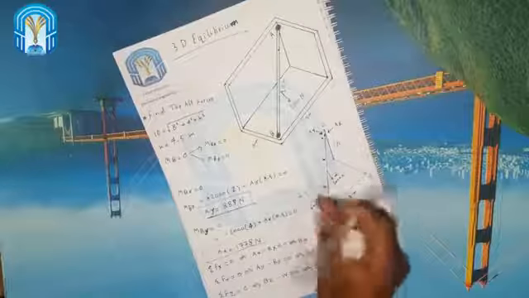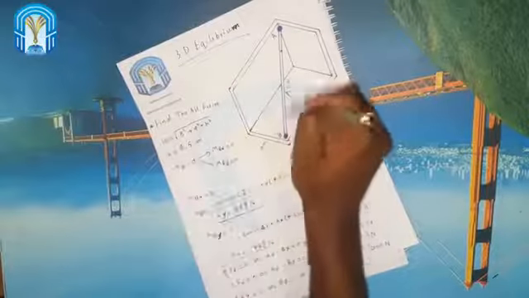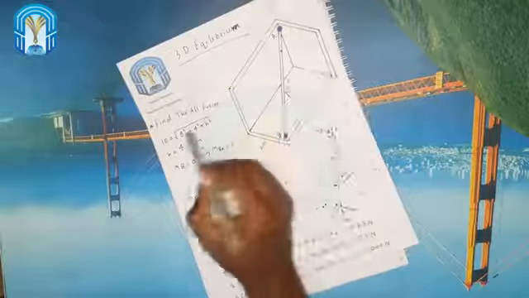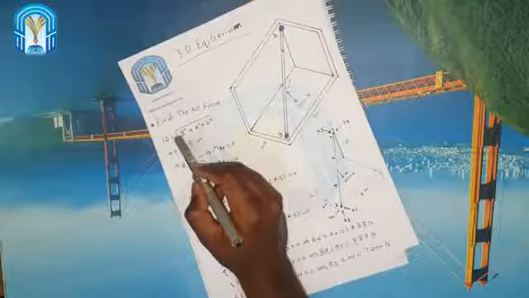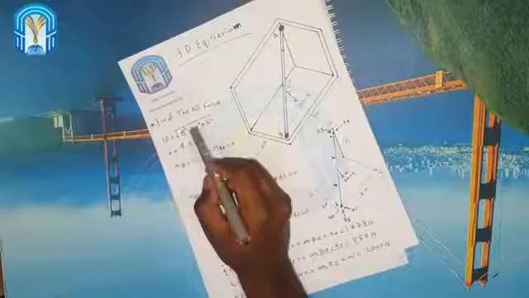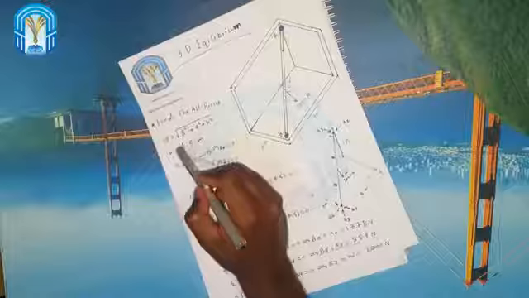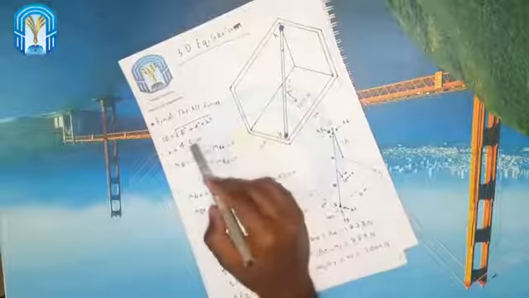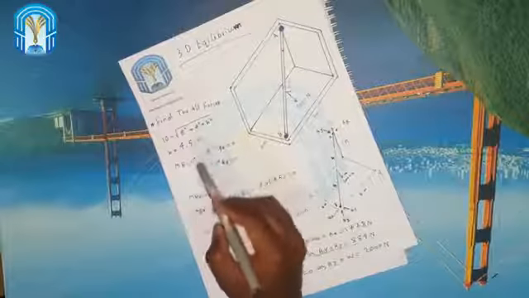How do we find h? Look here: 10, the length of the shaft, equals the square root of 8 squared plus 4 squared plus h squared. That means h equals 4.5 meters.